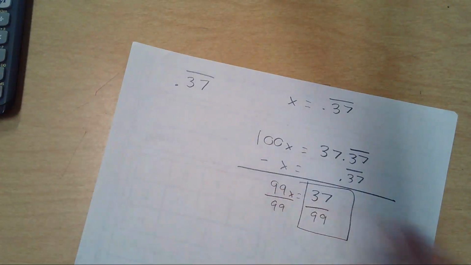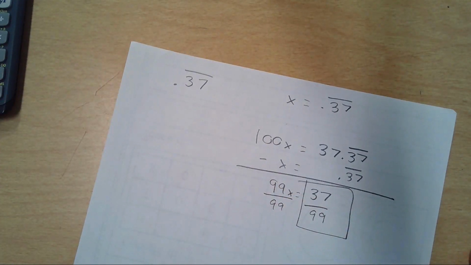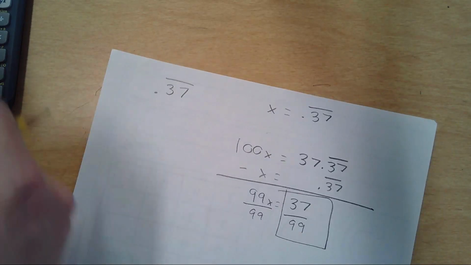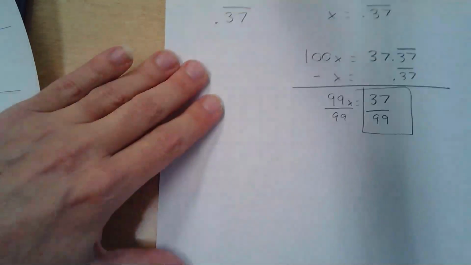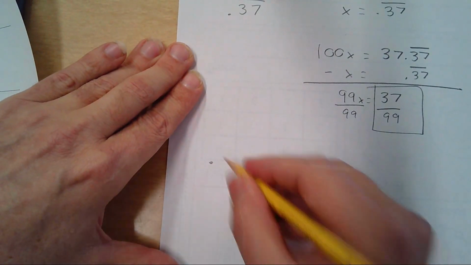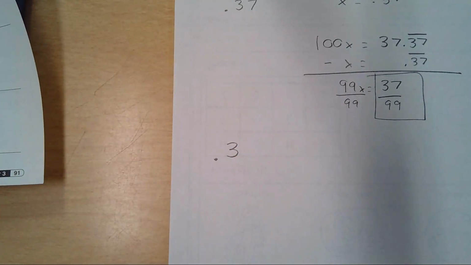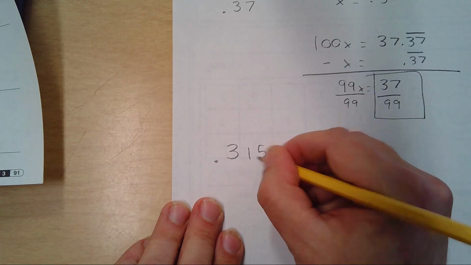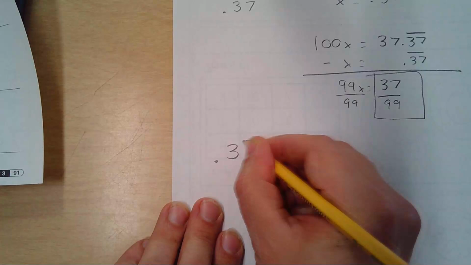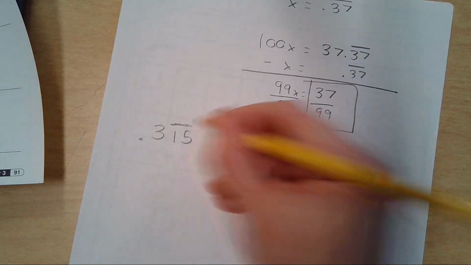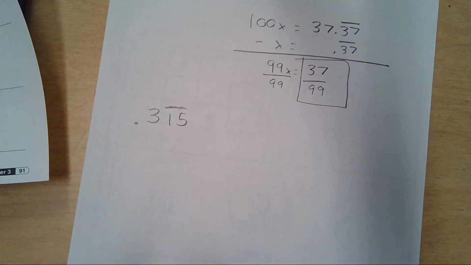Okay, now I'll give you guys one. See what you can do with it. These are all terrible, to be honest with you. I think they do better with us. I'll just make one up. 0.315 with the 1 and the 5 repeating. Try that. Give you a moment here.